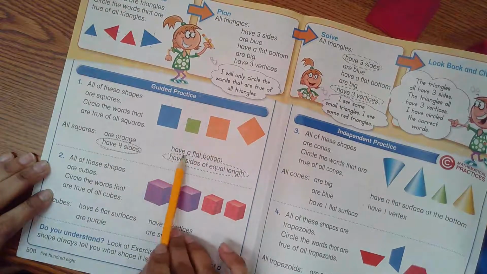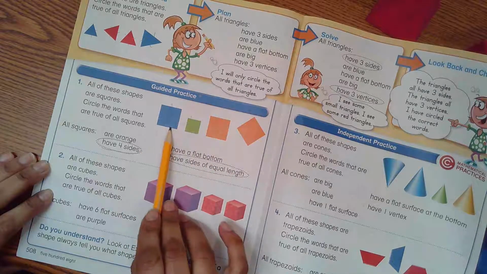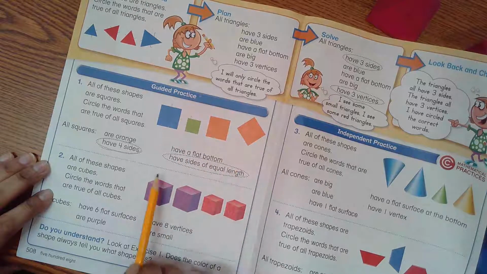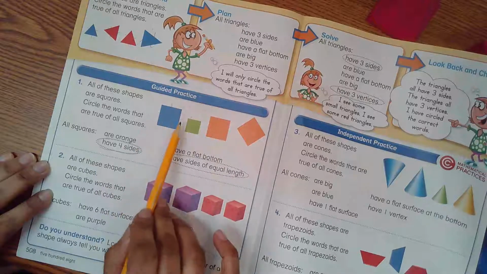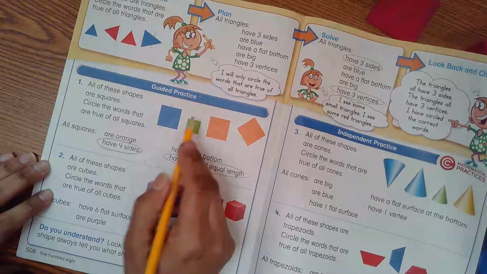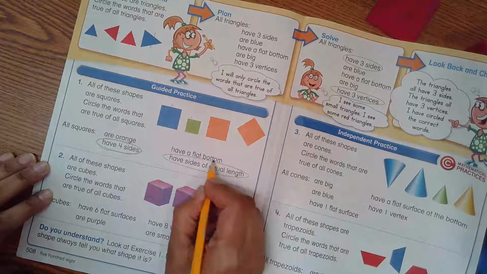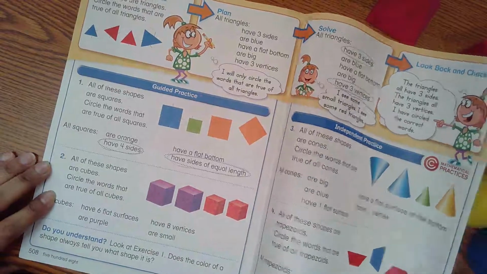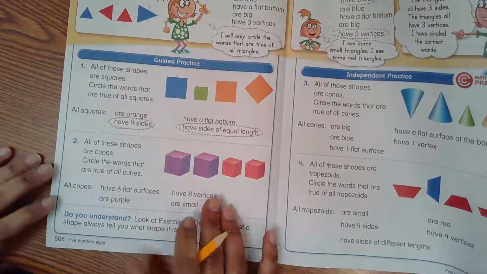All squares have a flat bottom? Nope. All squares have sides of equal length. All the squares, their sides have equal length. So the 4 sides are equal length. Yes. When it's big, it's big. When it's small, small. When it's medium, medium. So yes, this is a true feature, or property, or attribute, or detail about the squares.